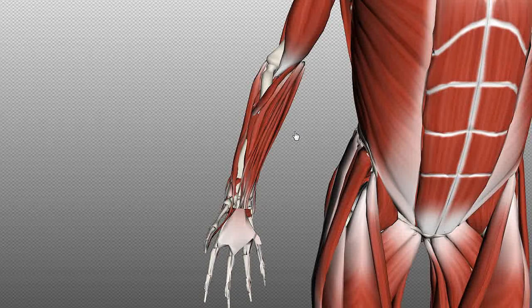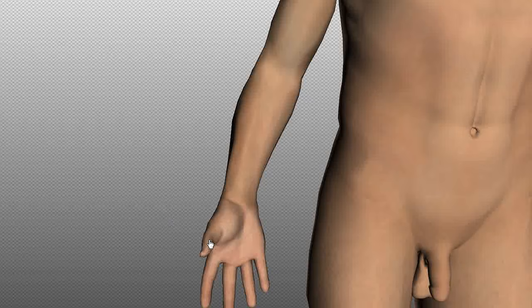The muscles of the anterior compartment flex the wrist and digits and pronate the hand. Pronation is bringing the hand round so that the palm faces towards you. In the anatomical position, the palm is facing away from you. Pronation would bring the palm to face towards you so that you show the back of the hand. So it'd rotate the hand round.